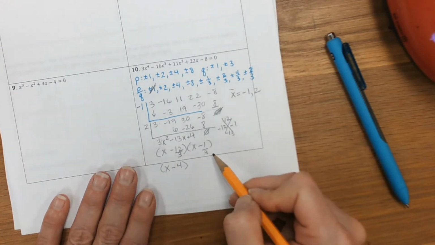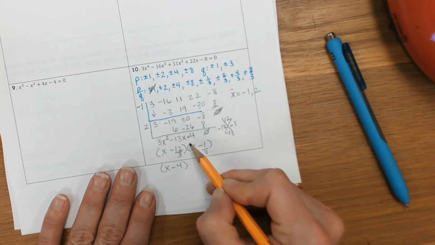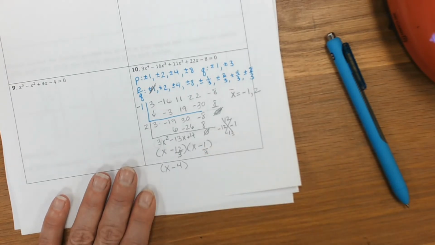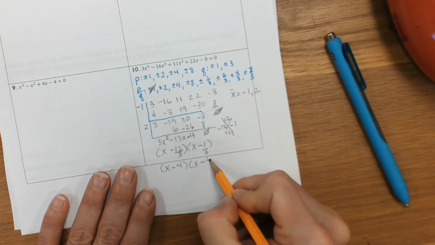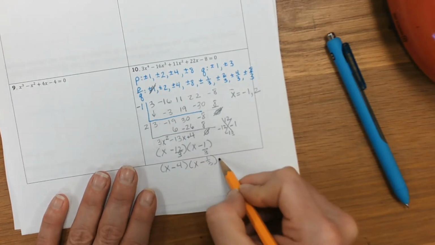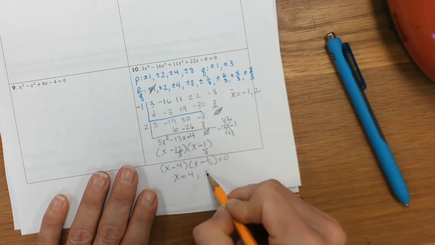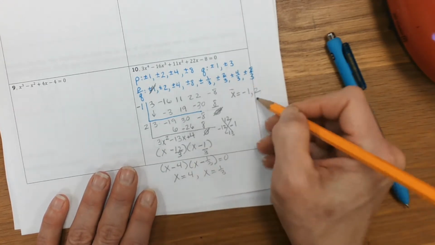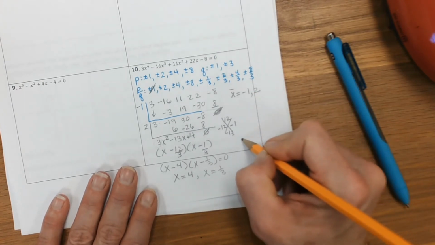And again, if all we were doing is factoring, I would probably roll that 3 up into the coefficient there. But since I'm solving, it doesn't really matter. I can just leave it as 1/3. So then I have x is equal to 4 and x is equal to 1/3. So all of my x's together are -1. I'll put them in set notation here.